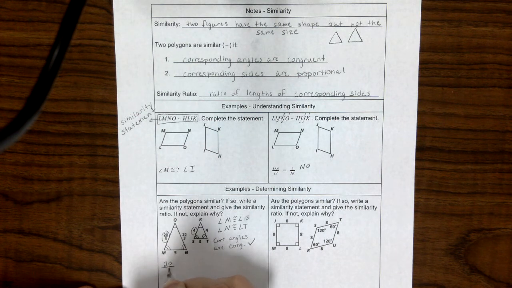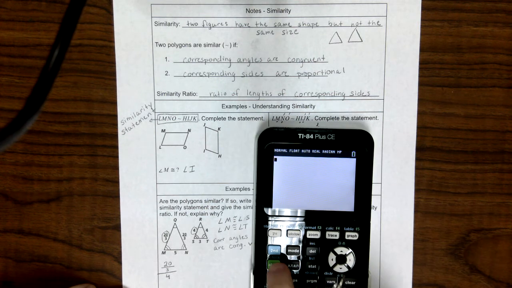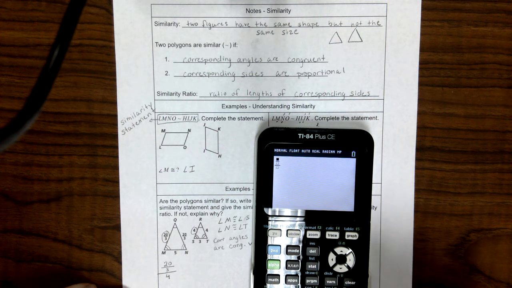So what I'm going to do, 20 divided by 3, and then a big divide by 4. Let me show you how to type that in. Do alpha y equals, and then go ahead and do another one. And then 20 thirds divided by 4.